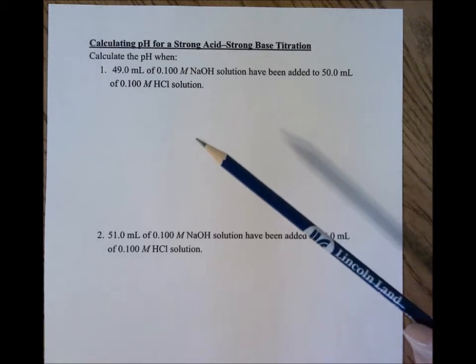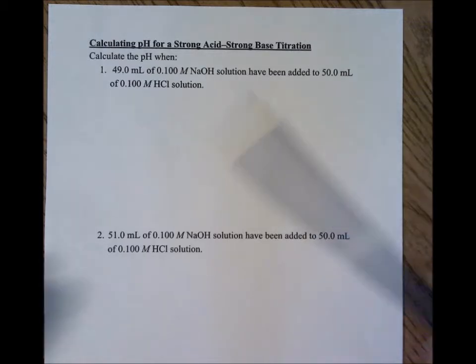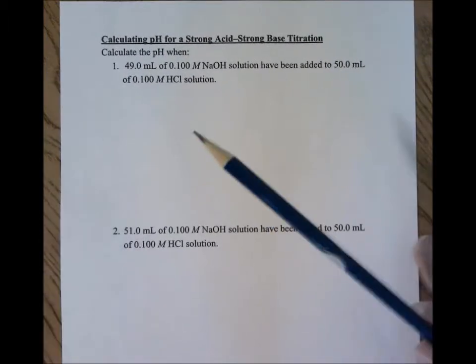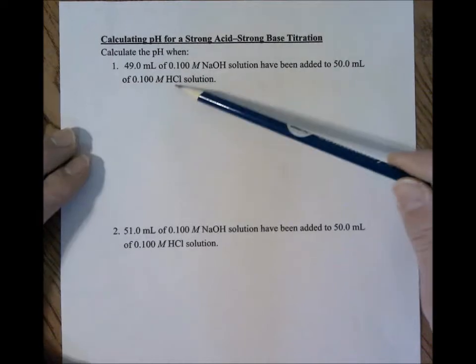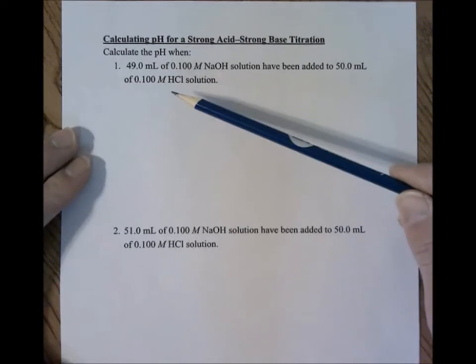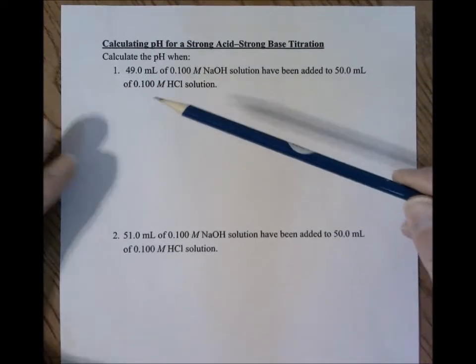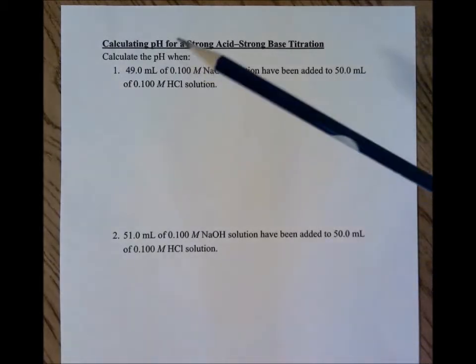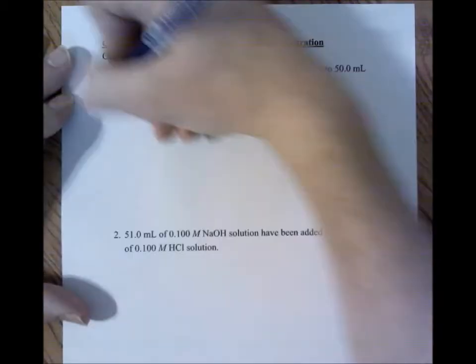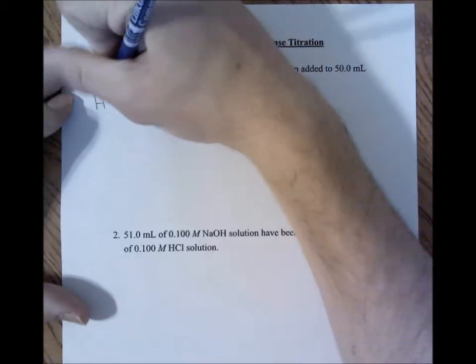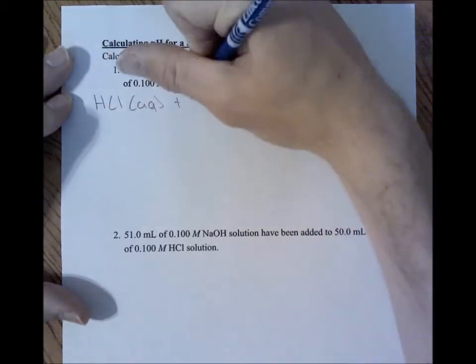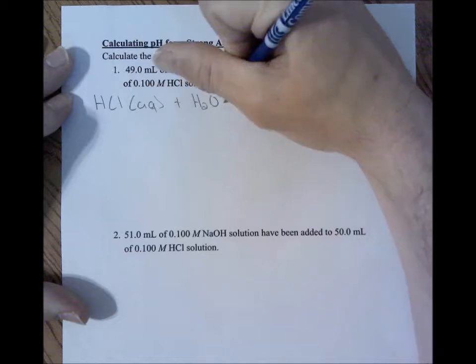So again, the very key thing is to write out the equation that we are dealing with. We are dealing with a strong acid. That's initially what we have in our beaker or our flask that we're doing this particular experiment to. And in this, our hydrochloric acid, HCl, is going to be an aqueous solution. That means it got dissolved with water.